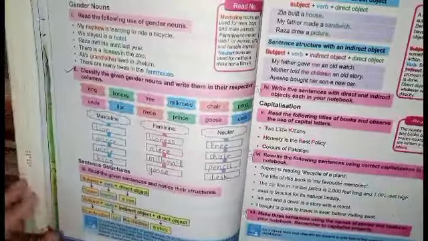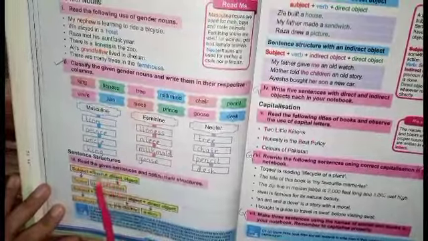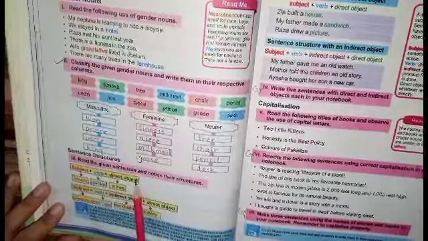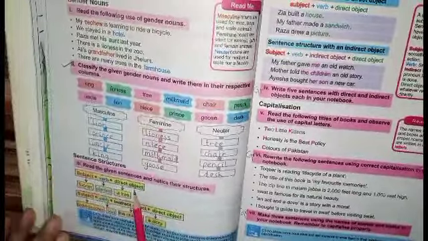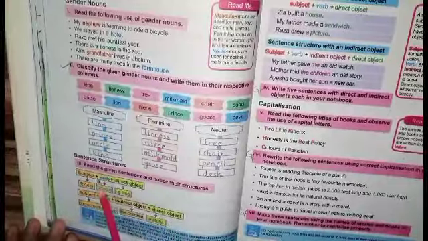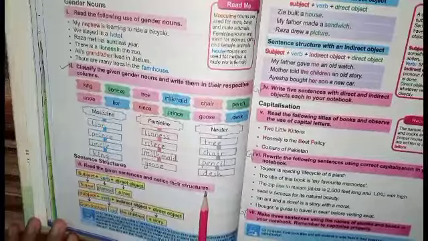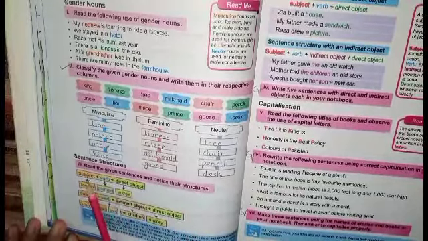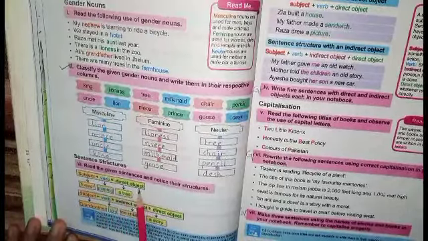Okay, open them. On page number 42, we are having the sentence structure. Whenever we are going to write down any sentence, there is a proper structure, there is a proper method. So, which things are included in the sentence? Let us read it together. Read the given sentences and notice their structures. The first structure is subject, verb, and direct object.